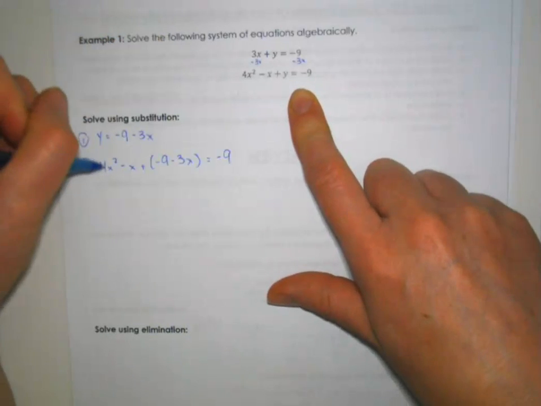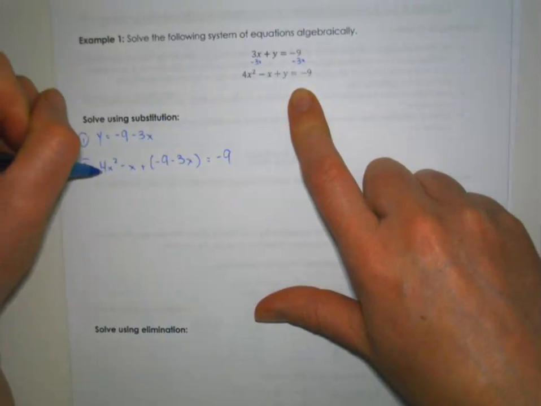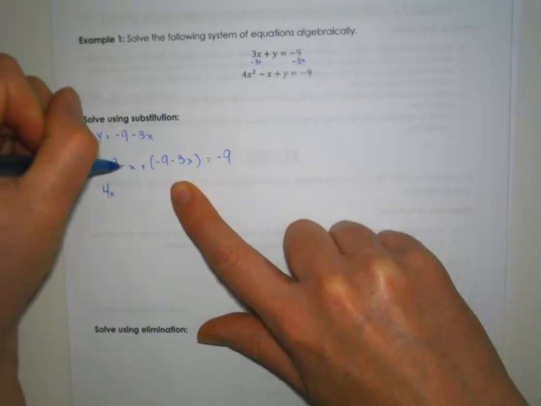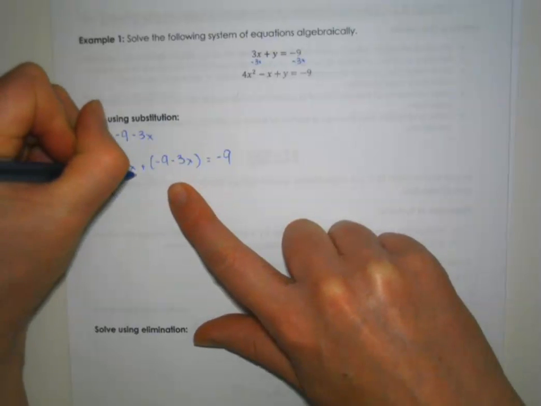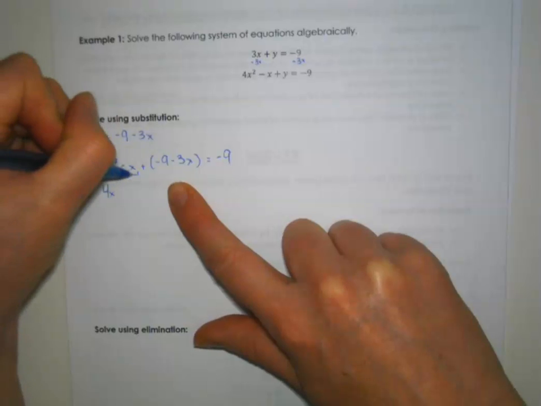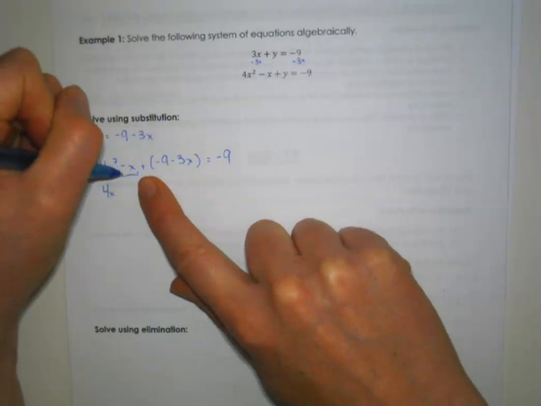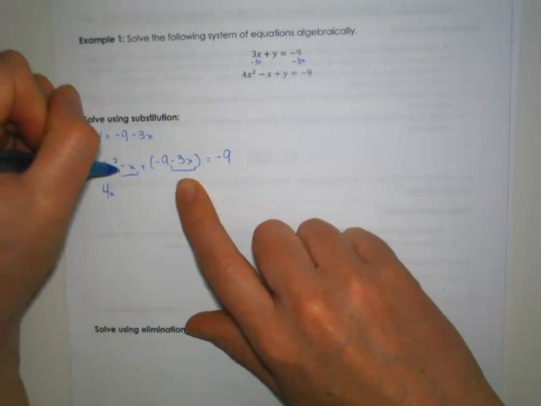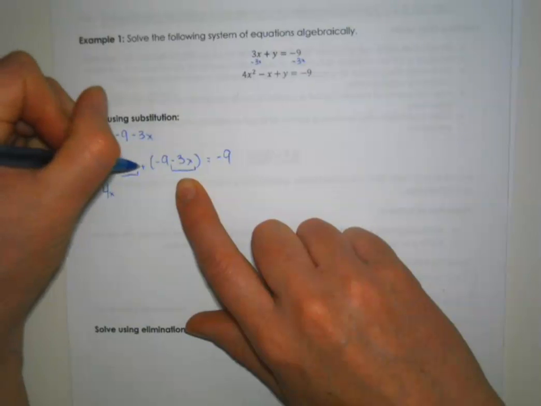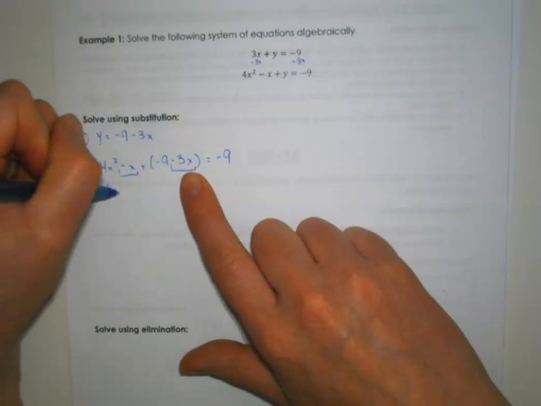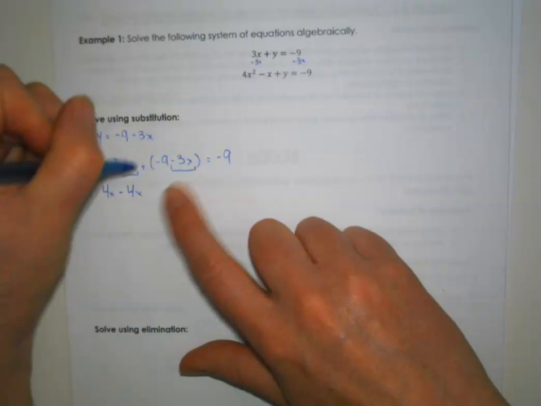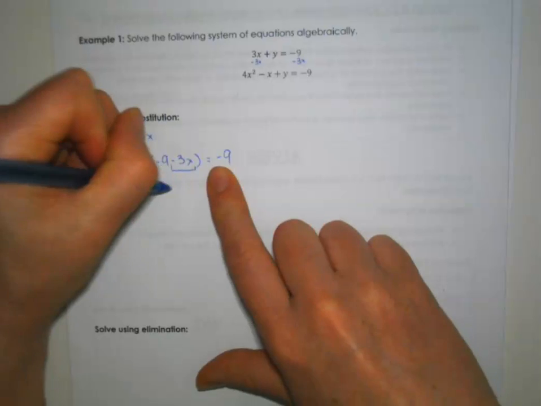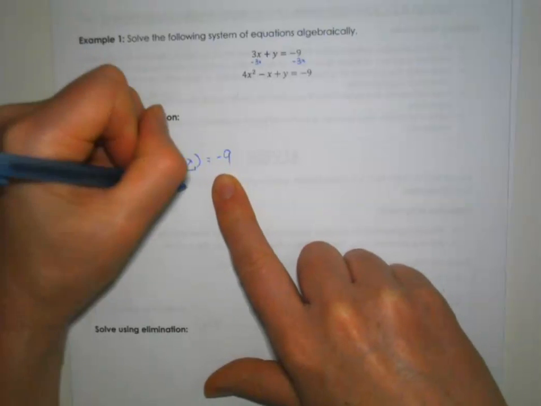Okay, so now I want to go through and see if I can combine like terms. 4x squared, there's no other squared term, so that will stay the same. Negative x, so just remember to keep that sign with the variable that you're looking at. Negative x plus negative 3x, right? That's the other like term. So basically -1 plus -3 is -1 minus 3, so -4x. Plus -9, is equal to, and on this side we have -9.